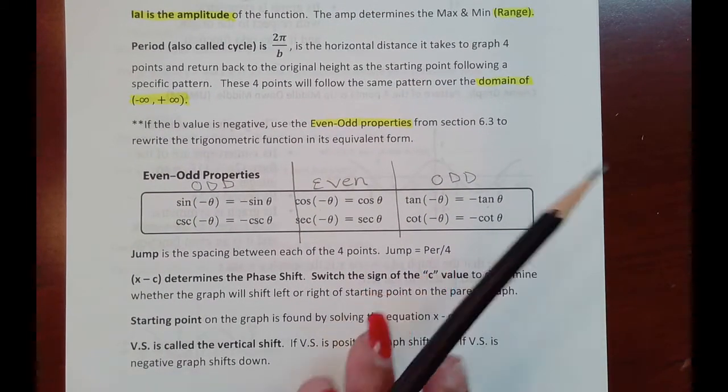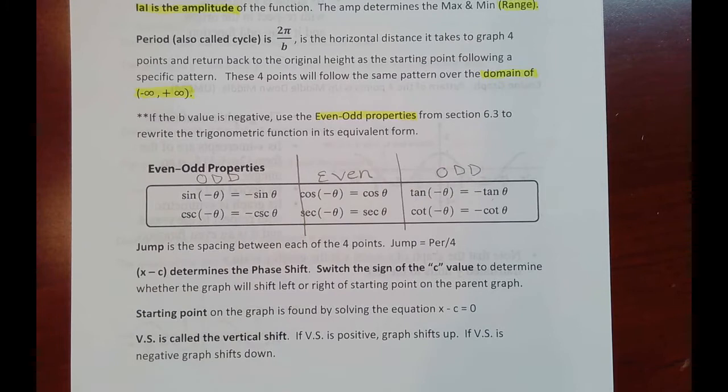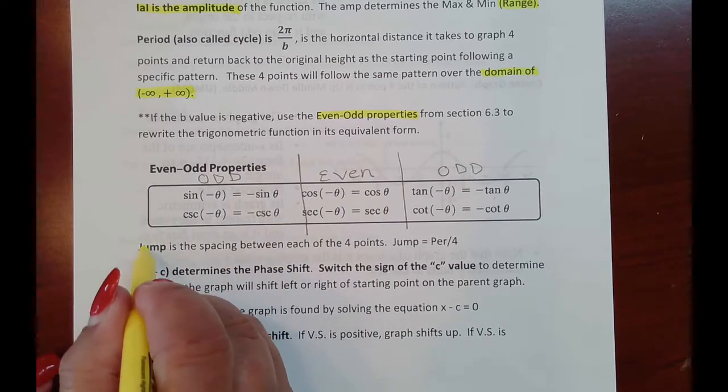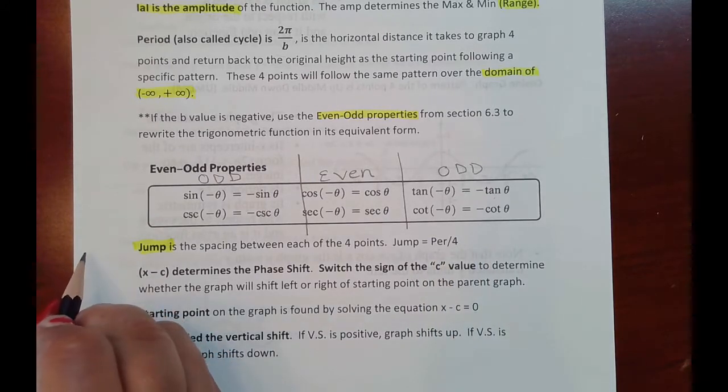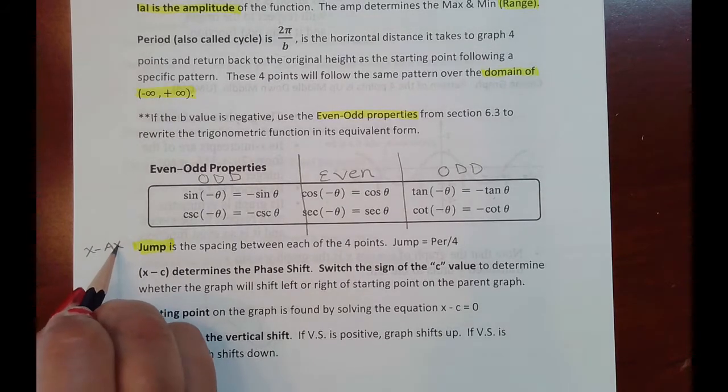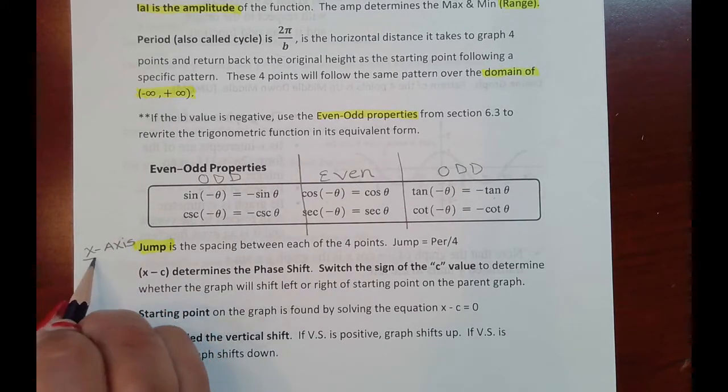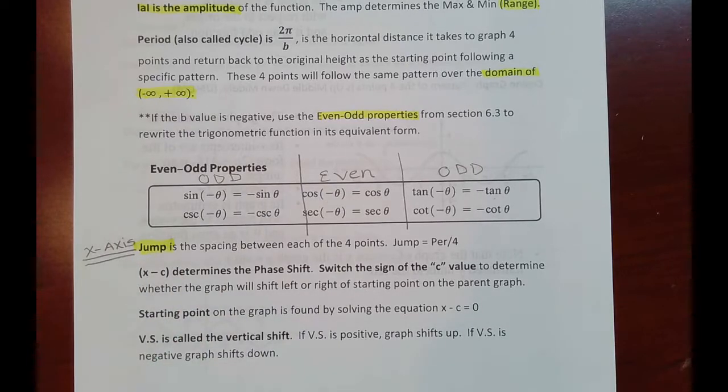Once you have that period, then yes, you can find the jump. And the jump will just be whatever that period is, cut into 4 parts, since you need to plot 4 points within your period. So this will help us design our x-axis, the grid marks on the x-axis.